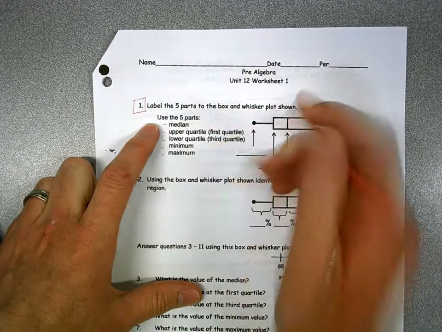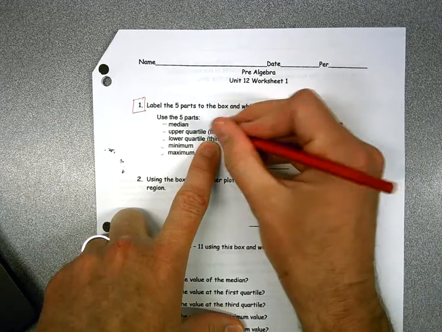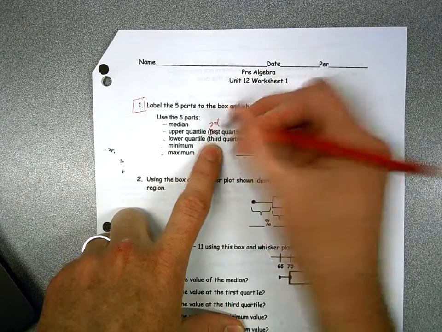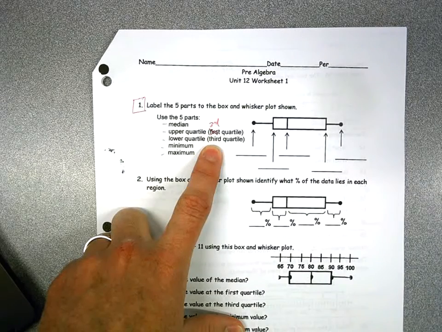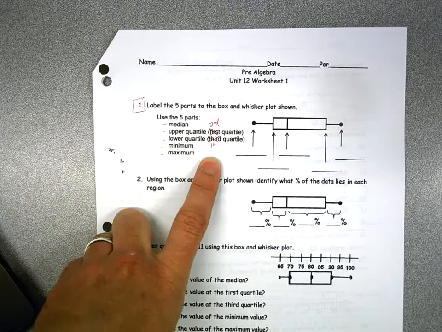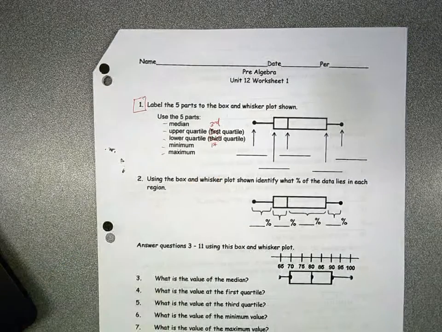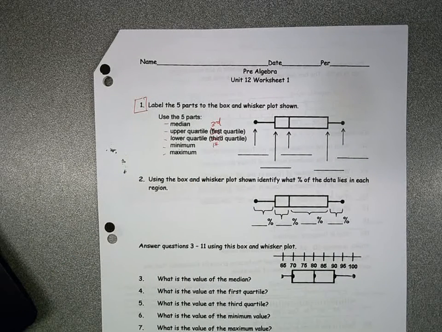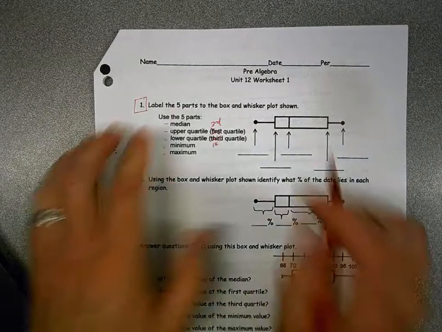Now there is a typo here. You see the upper quartile? Change that to the third quartile. It's not the first, it's the third. And the lower quartile is the first quartile. All right, so this is mainly for note purposes.